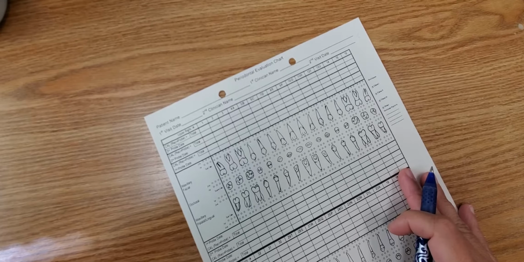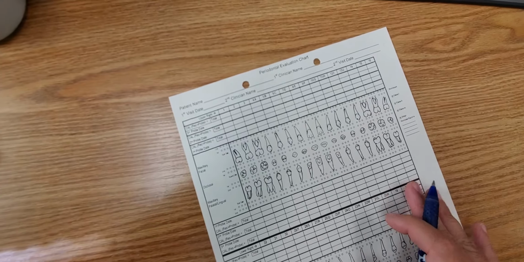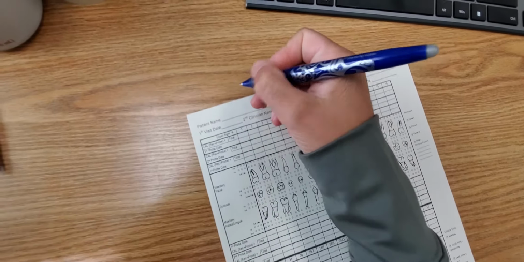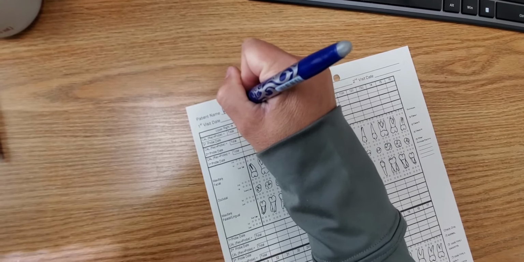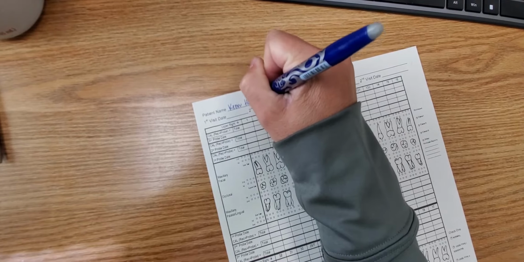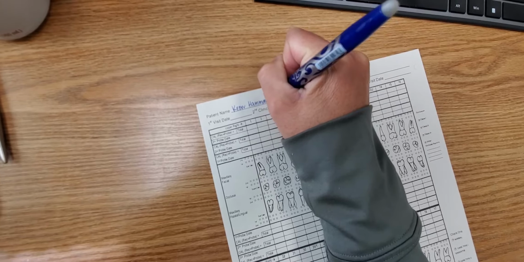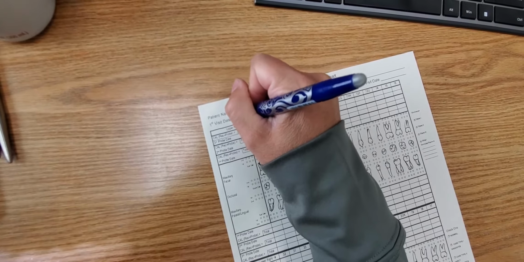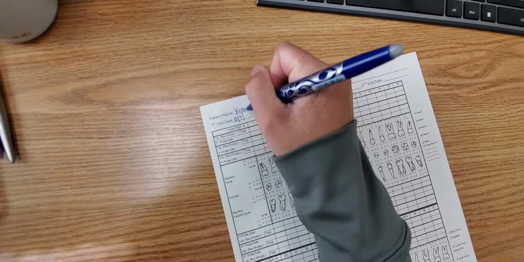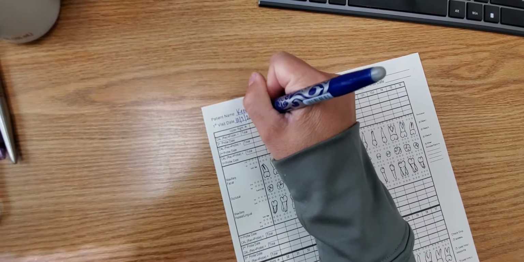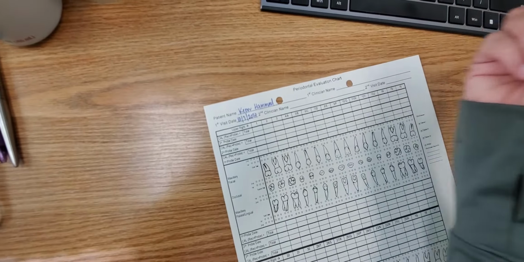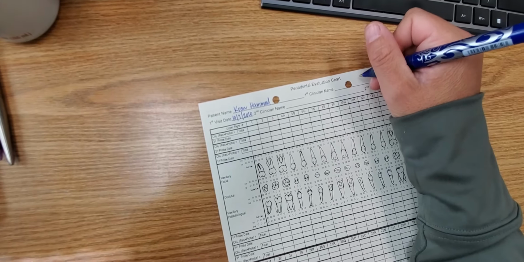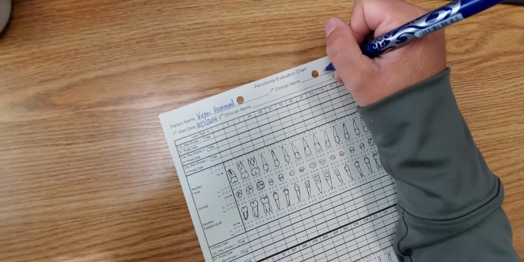These are the steps of perio charting. First thing you'll do is write your patient's name at the top. You'll then put the first visit date, and your name as the first clinician name if you're using this form for the first time.